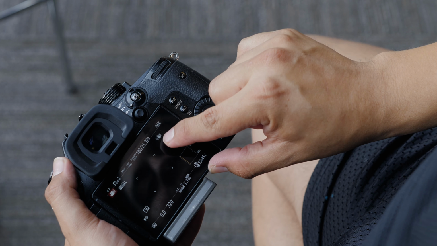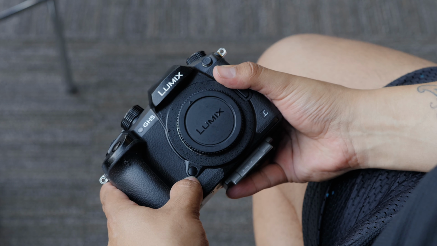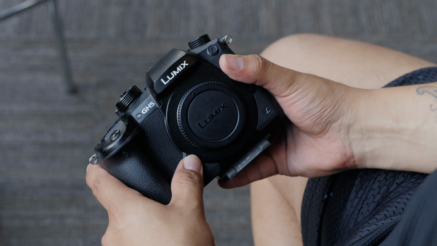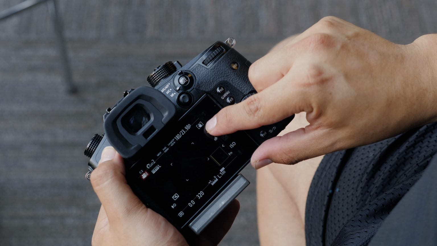Now, next in line, I have this little hand here, which is stabilization. What I like to do with stabilization, the rule of thumb is that obviously the GH5 has this thing called IS lock, which if you press this button, which I have set for this button right here in the front of the camera, this little one right here, IS lock will then turn on. And that I use only for some cinematic stuff in vlogging. I usually use it obviously for filmmaking, for commercial shoots and things like that.